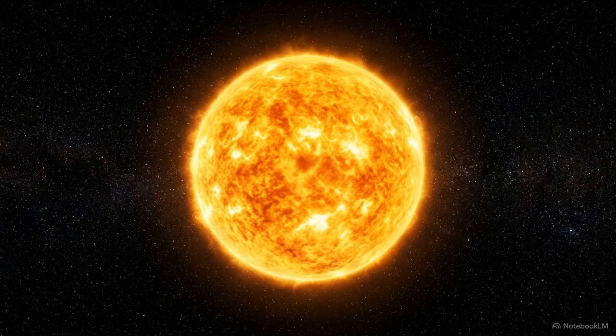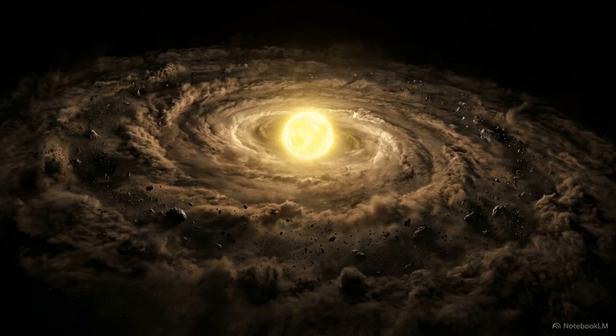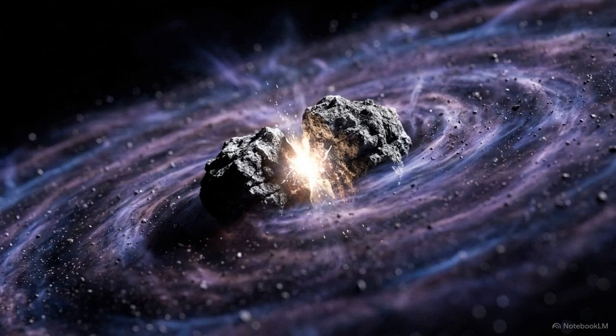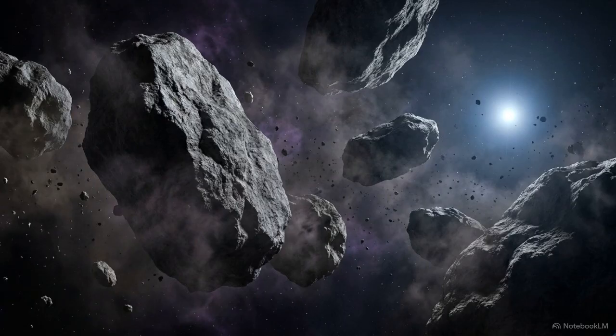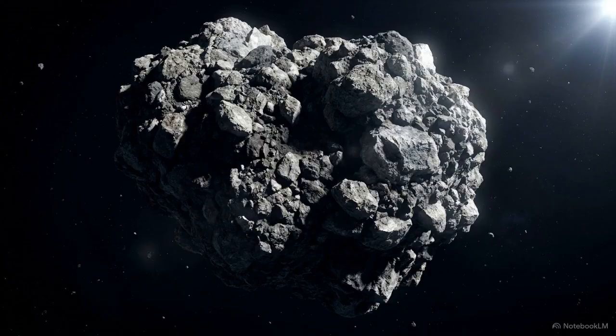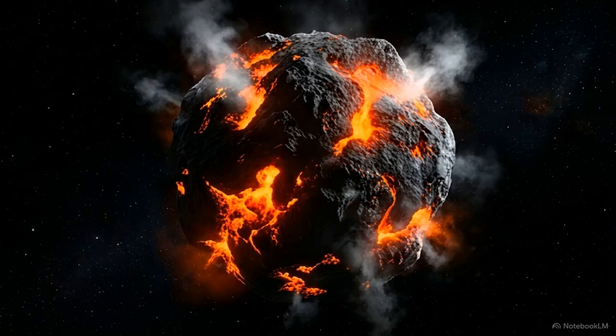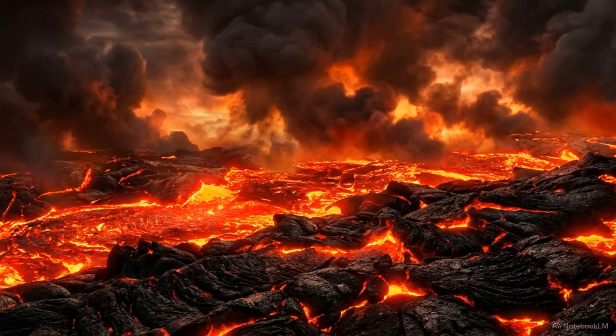Billions of years later, in one specific galactic neighborhood, a new star, our Sun, ignited. It was entirely surrounded by the swirling heavy elements and dust left behind by those ancient supernovas. Trapped in the Sun's orbit, these heavy particles slammed into each other. Dust grains fused into pebbles, pebbles into boulders, and boulders accumulated into planetesimals, the rough, molten prototypes of our rocky planets. One of those growing planetesimals was the early Earth.